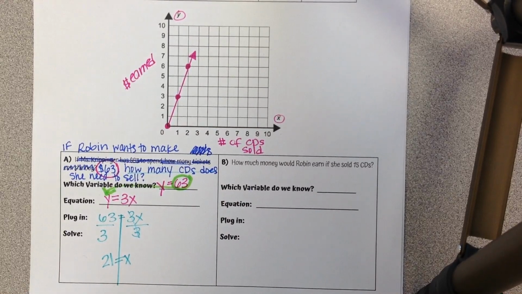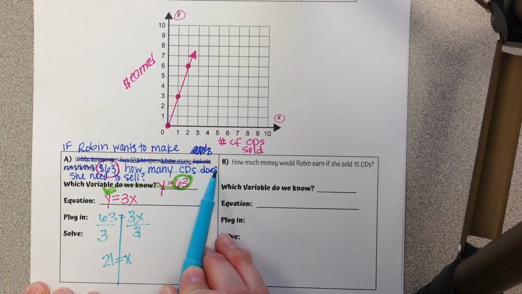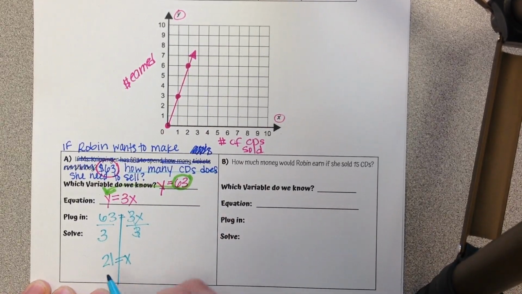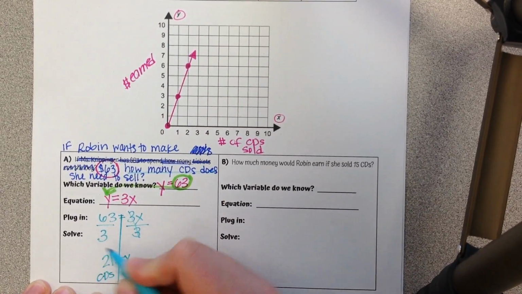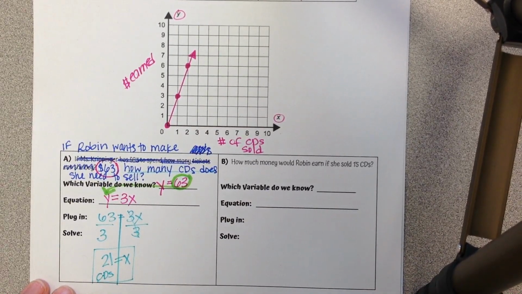Since this is a word problem, make sure you're labeling. We already talked about it. How many CDs does she need to sell? She needs to sell 21 CDs. So I'm going to label that as 21 CDs.